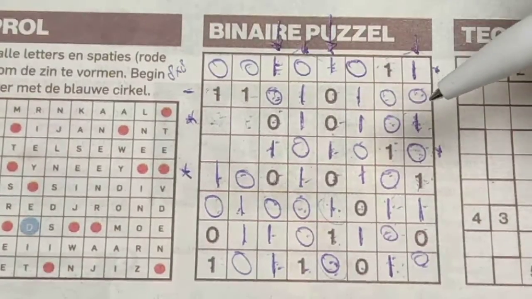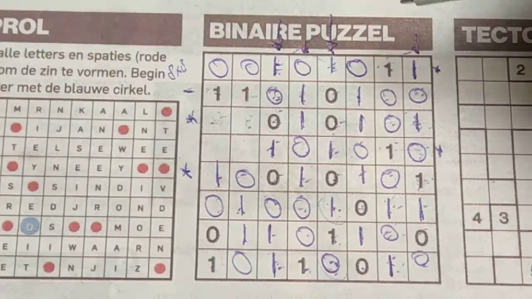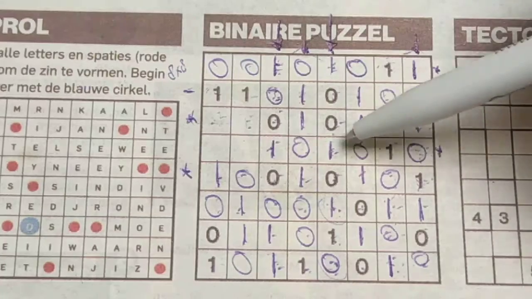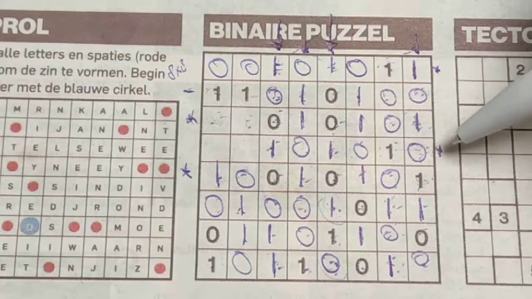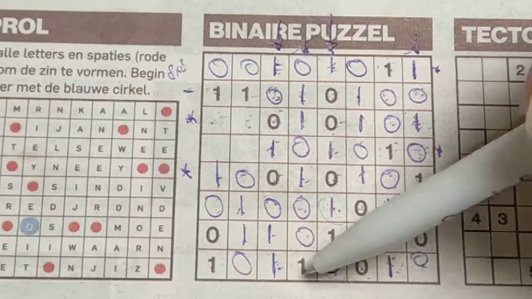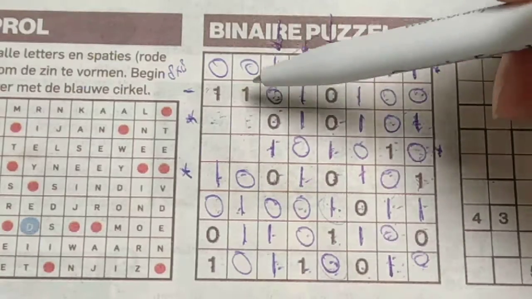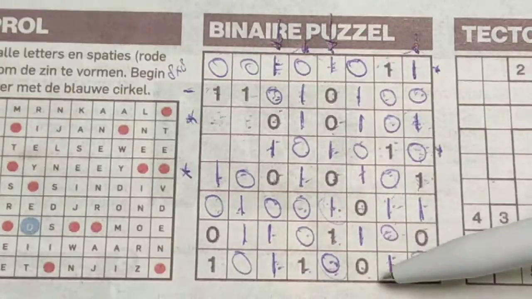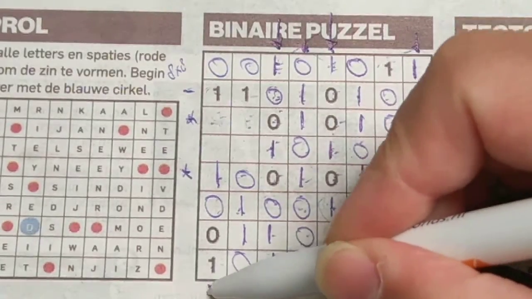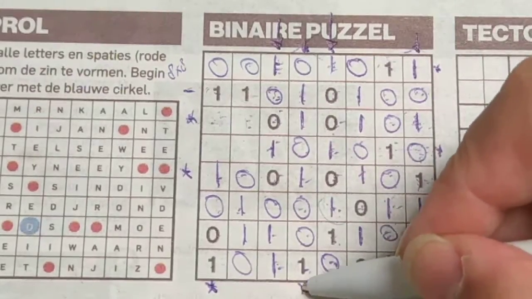And now, do I need to compare again? That's the question. Look, this column and that column.